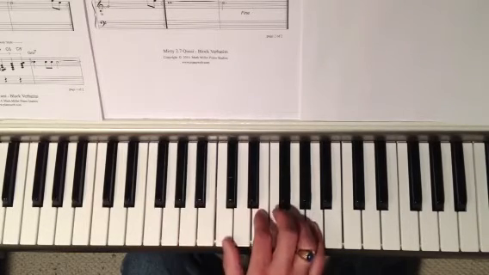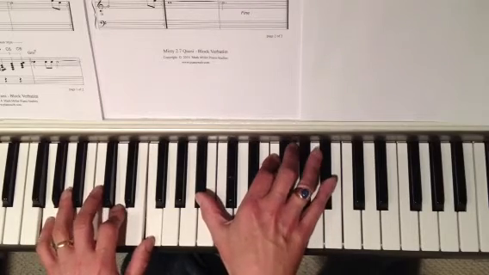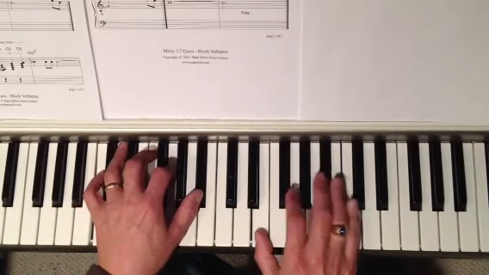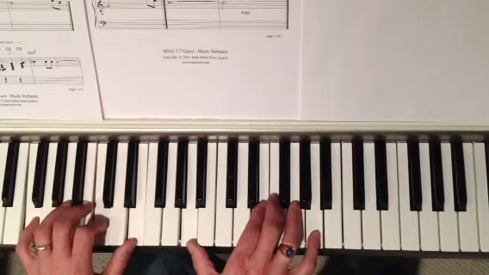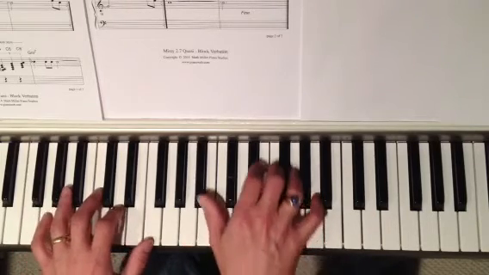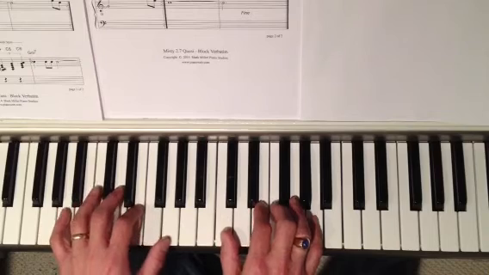Back to C6s and their inversions. There's a 3-7 melody, strike the 3rd. 3-7 melody. 3-7 melody, and then strike the 3rd.